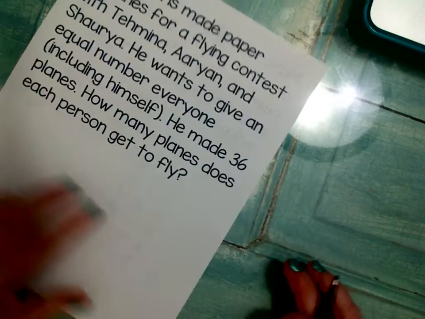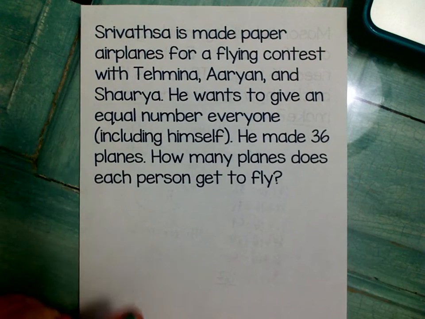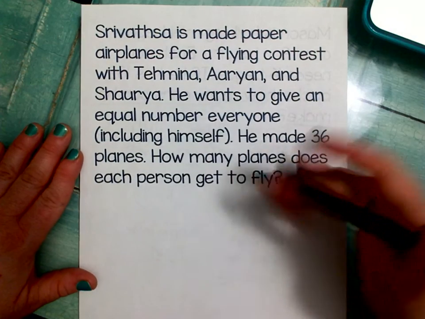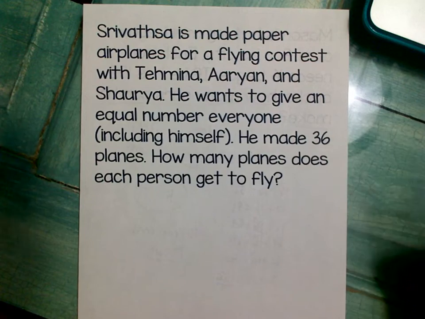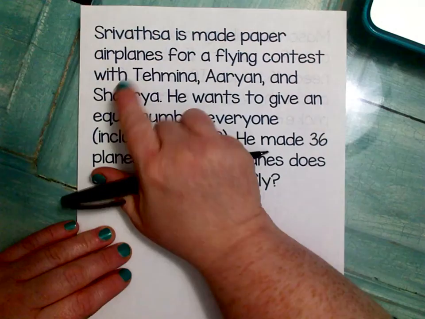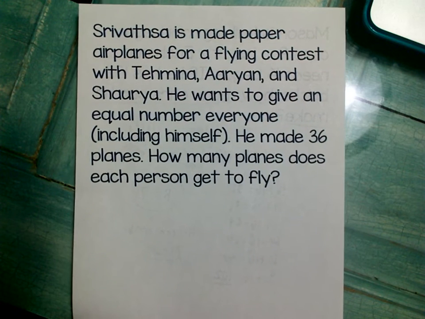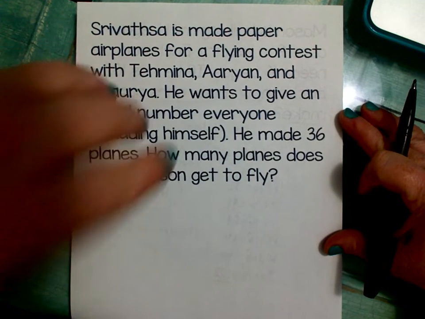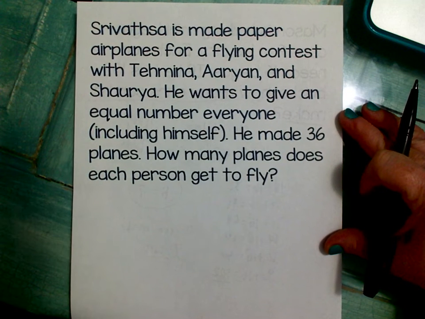That's that one. So this one I'm going to read to you. We're going to go through it together. And then I want you to pause the video at the end of the review of the problem, so that you can solve it, and then you can check your work with Miss Candleberry's work. So Srivatsa made paper airplanes for a flying contest with Tamina, Ari, and Shaurya. He wants to give an equal number to everyone, but including himself. He made 36 planes. How many planes does each person get to fly?